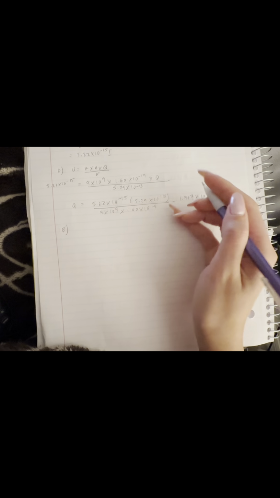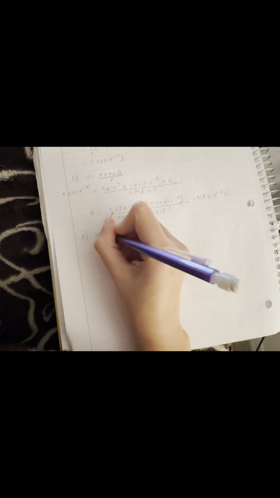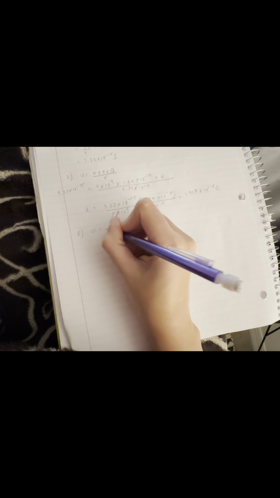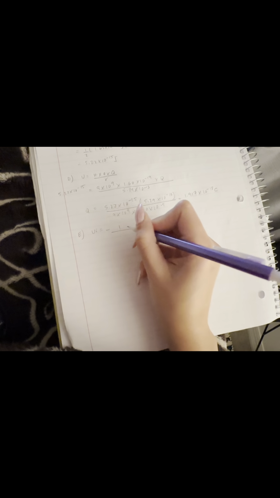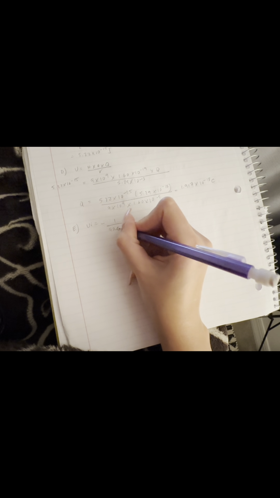All right. Let's see. For this, we're going to use the following formula. U is equal to negative 1 over 4 pi epsilon naught, e squared over a. And then what we're going to do here is basically just expand this a bit.